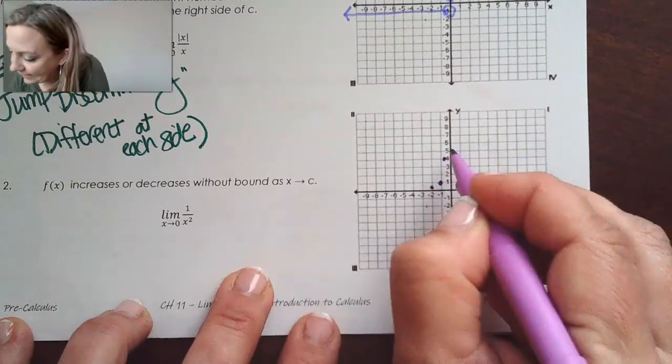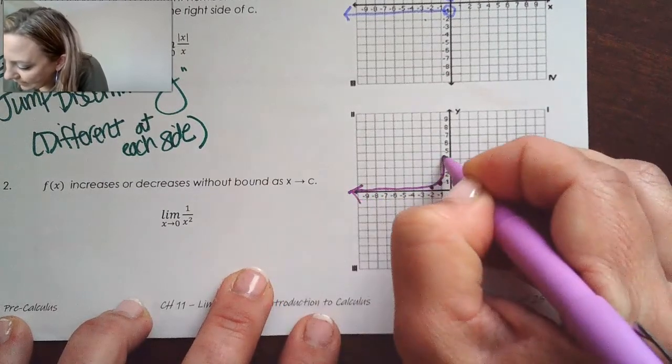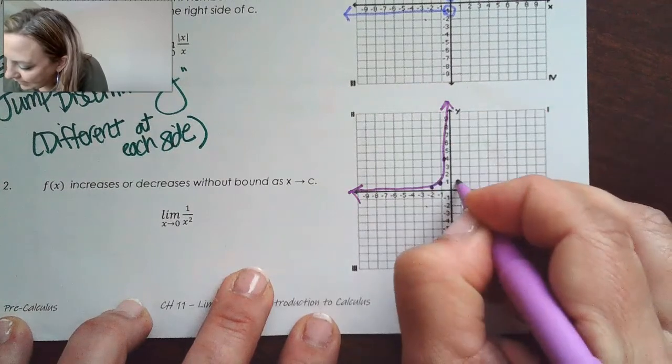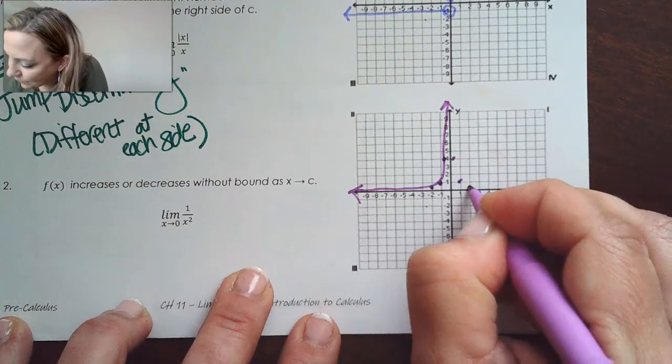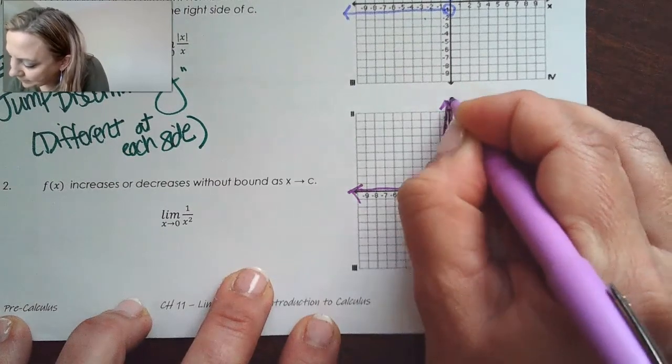So it would look like this, with asymptotes, and do the same thing on this side as well. So that's what this looks like.